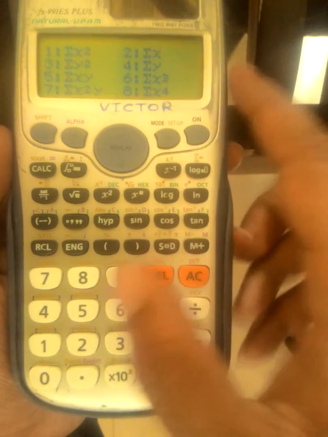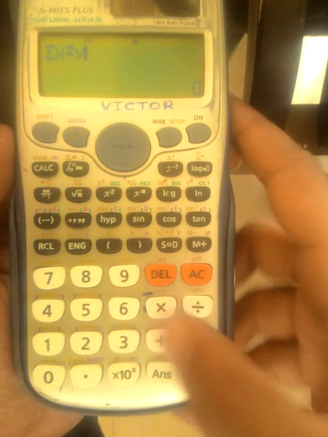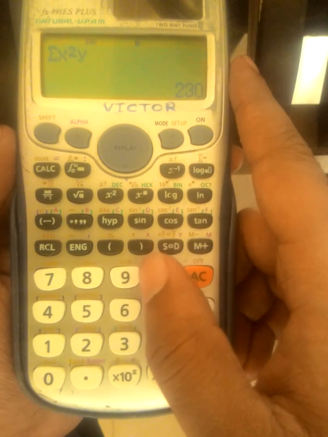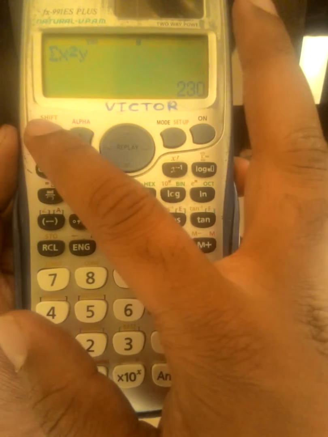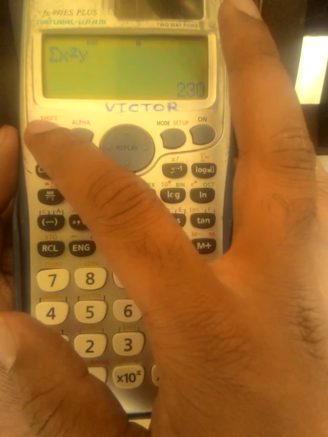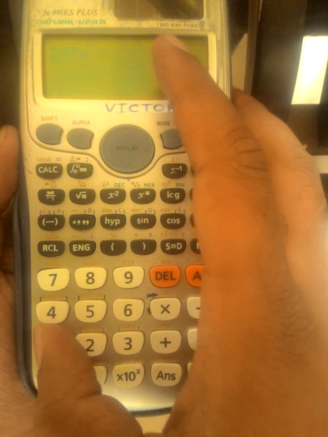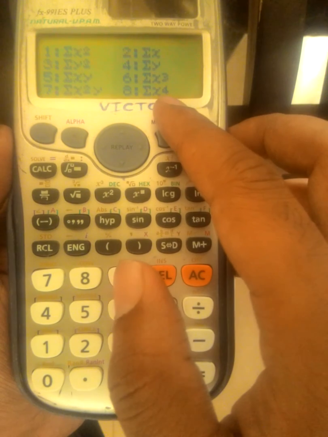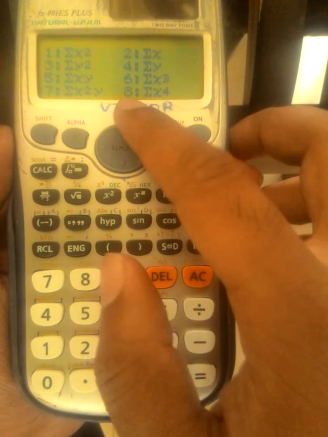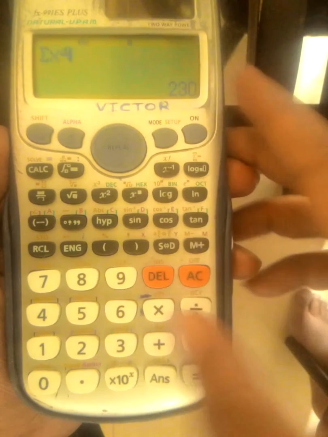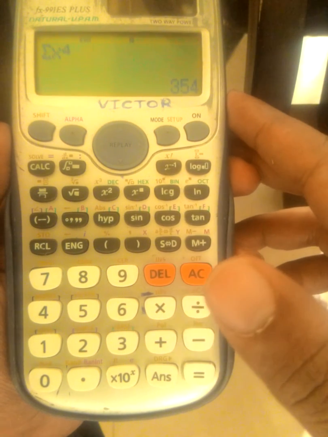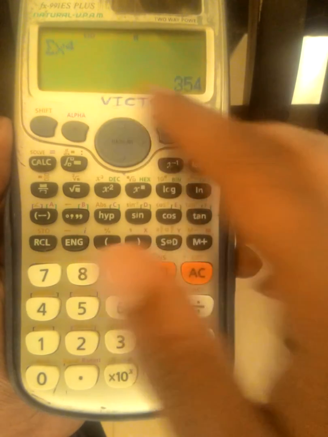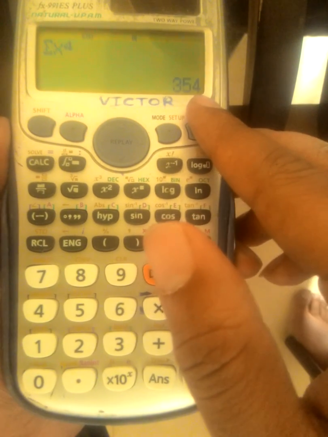Suppose you want summation of x square y, so press 7 and say equal. So you will get the answer 230, that is the summation of x square y. If you need to go back and calculate other values, then again Shift 1, then 3. Suppose I want summation of x raised to 4, so it is number 8, so press 8 and say equal. Every time you need to press equal, so it is going to show you the summation of x raised to 4, that is 354.